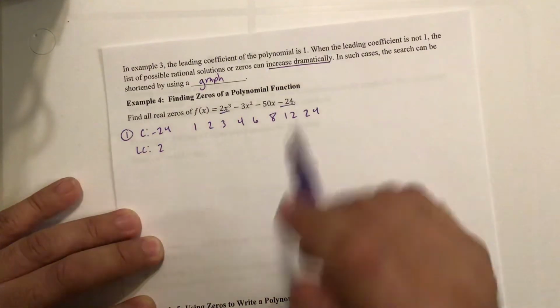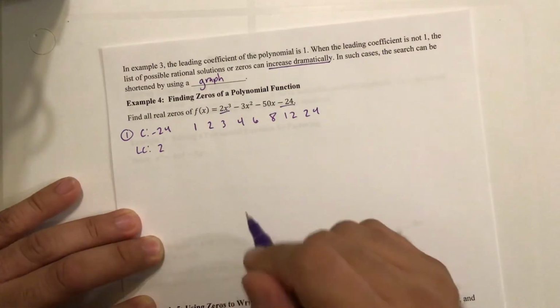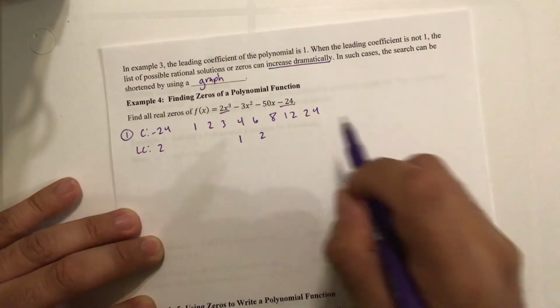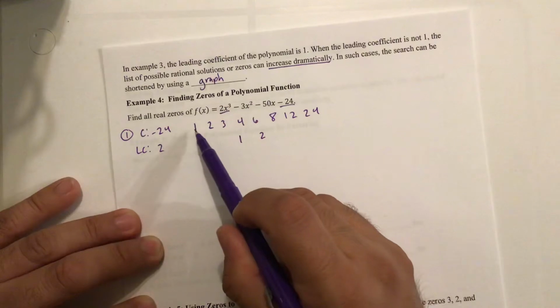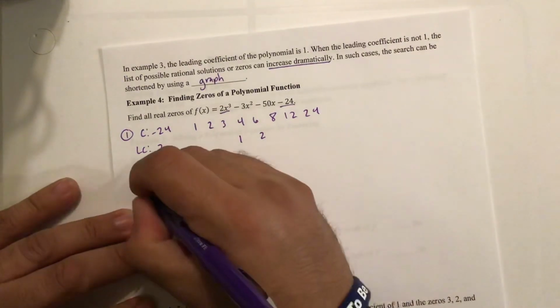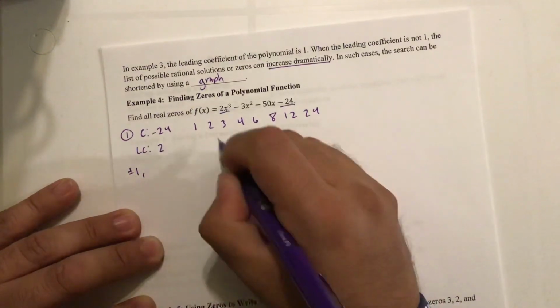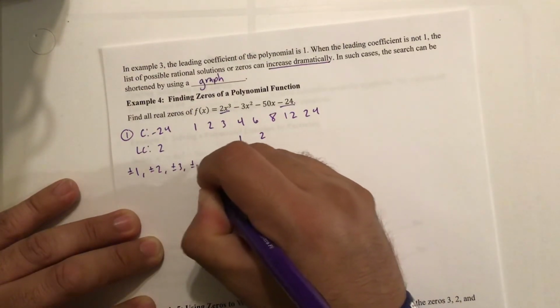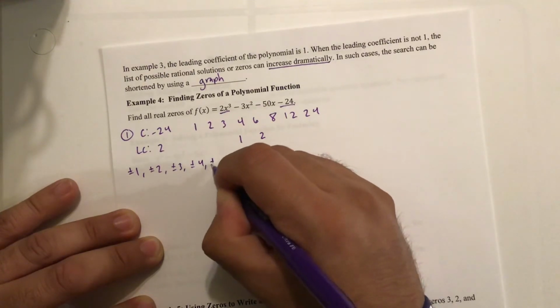Now, your possible solutions can increase dramatically. So let's see how this looks. So the factors that make up 2 are going to be 1 and 2. Now, if we take the constant factors and divide it by 1, it's itself. So 1 divided by 1 is plus or minus 1, then plus or minus 2, plus or minus 3, and I'm just going to rewrite them all. I'm dividing by 1.